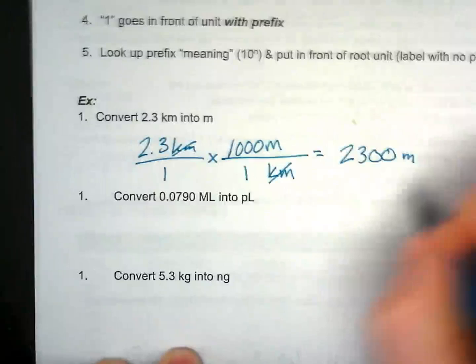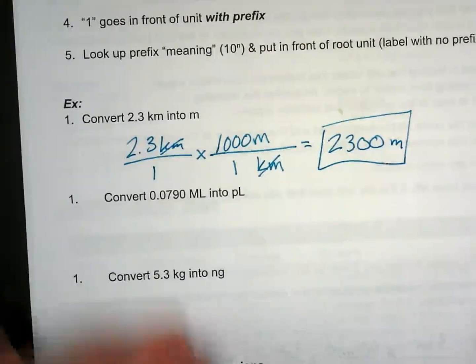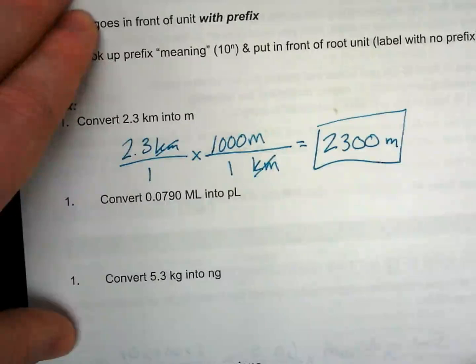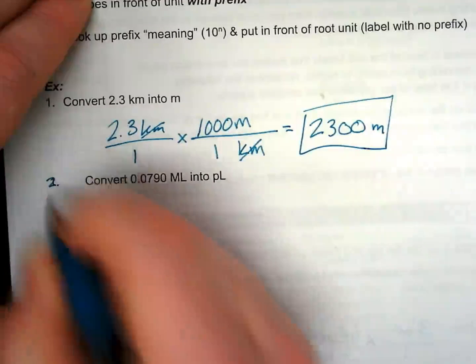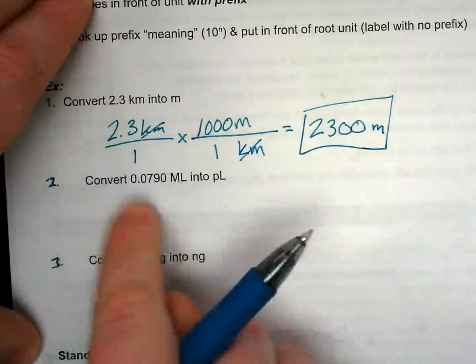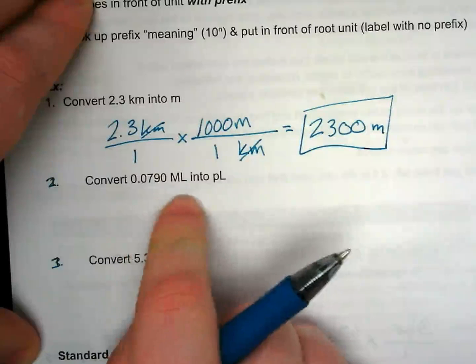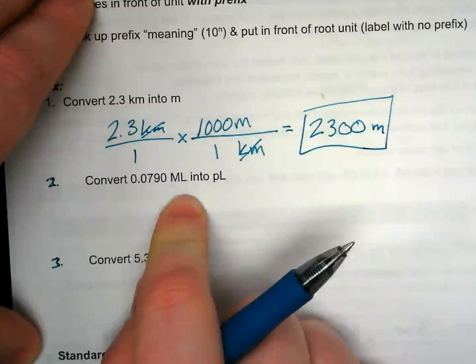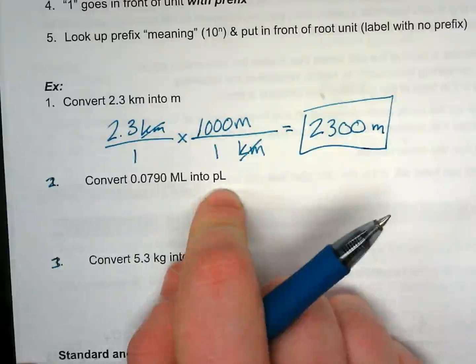2,300 meters. And that would be our answer, because that's still in 2 sig figs, like our original number is. Okay, let's look at the second one here. Second example, we're going to convert 0.0790 megaliters into picometers, which is a bit ridiculous, but still important.